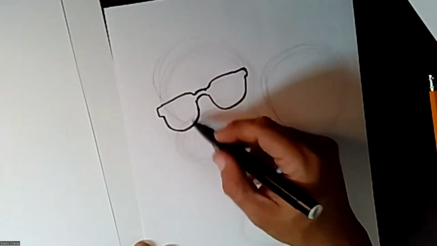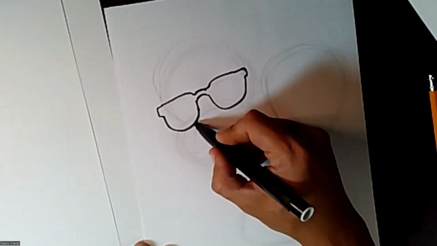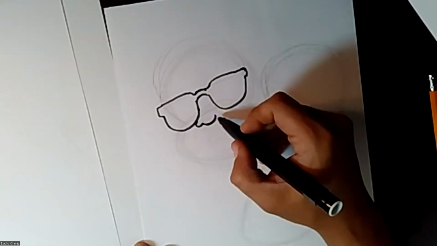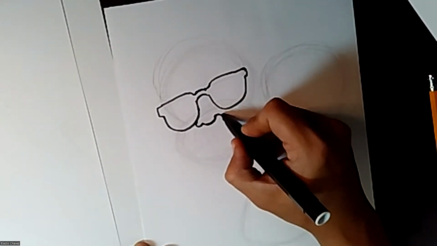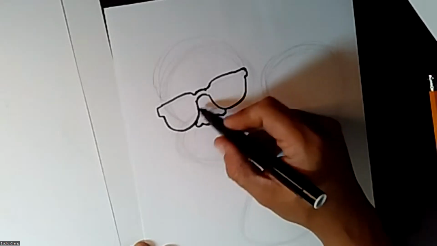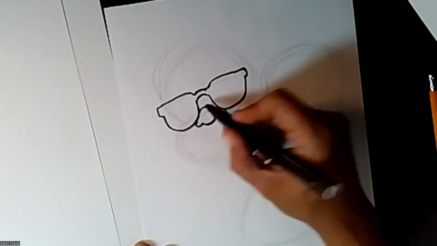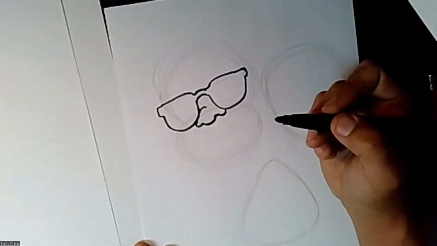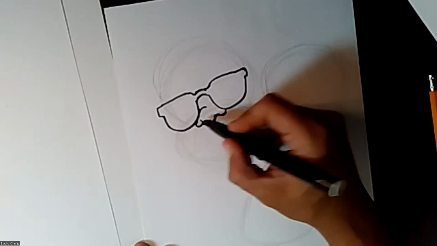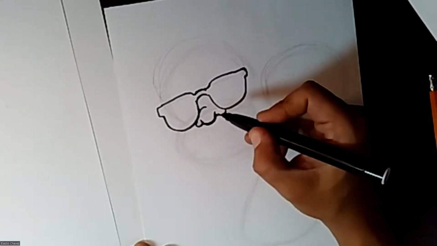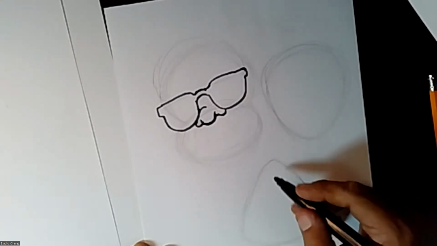This rounded nose, we can put a little bulb on it. Actually, let's go this way with it. I could put a little bit of a bulb on it. Exaggerate. Oh yeah, definitely probably two little lines right there. He's got that kind of nose.